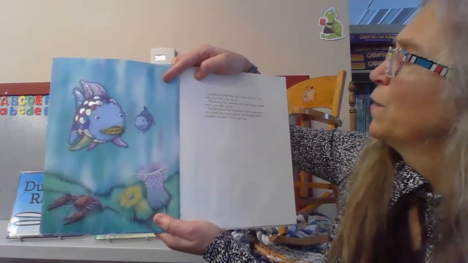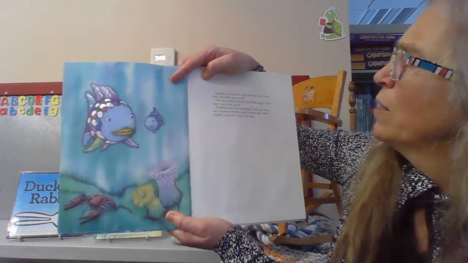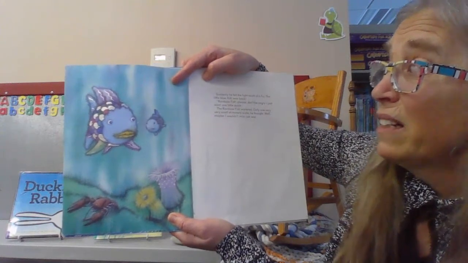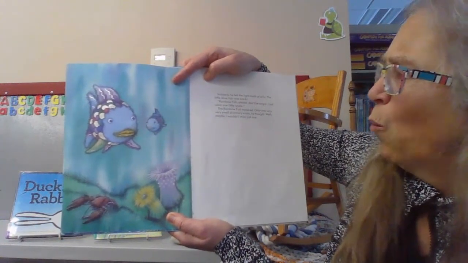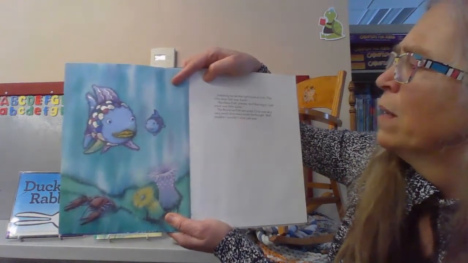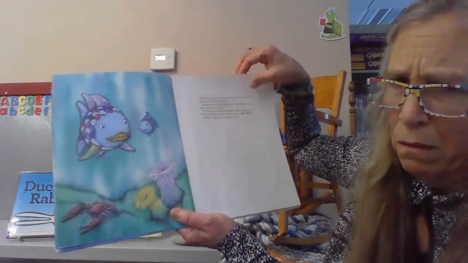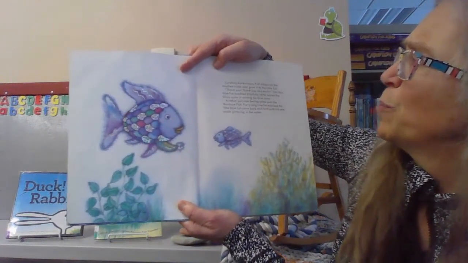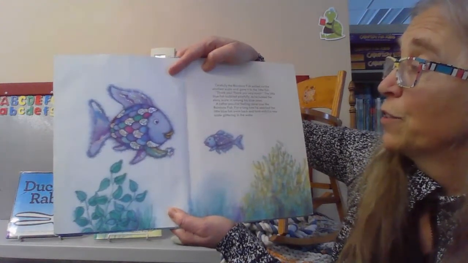Suddenly, he felt the light touch of a fin. The little blue fish was back. "Rainbow fish, please, please don't be angry. I just want one little teeny tiny scale." The rainbow fish wavered. Only one very, very small shimmering scale, he thought. "Well, maybe. Maybe I wouldn't miss just one. Maybe." Carefully, the rainbow fish pulled out the smallest scale and gave it to the little fish.